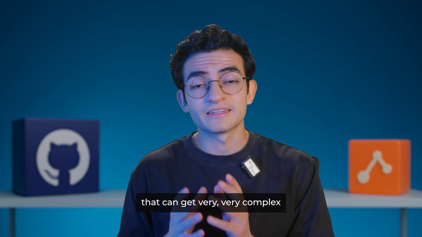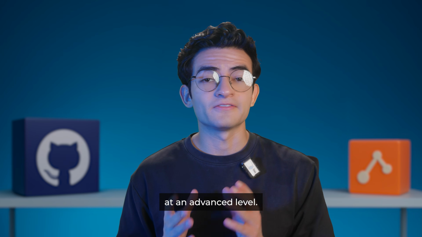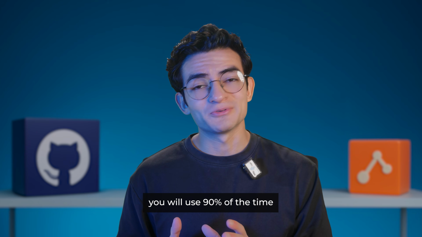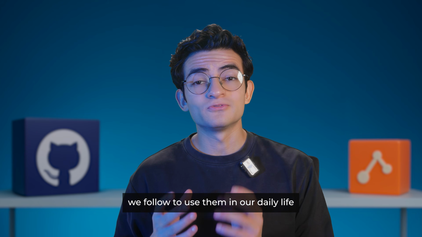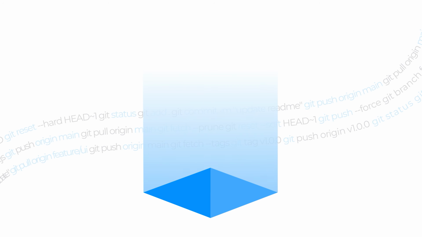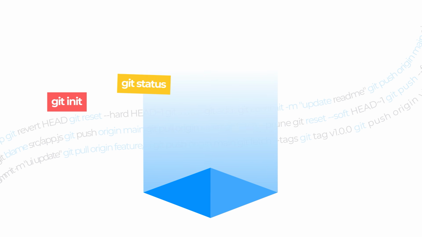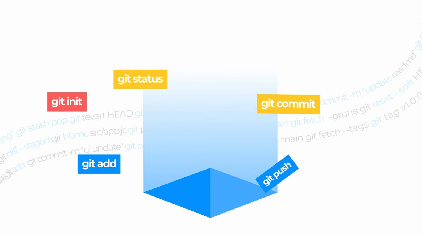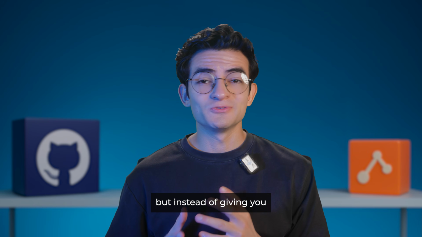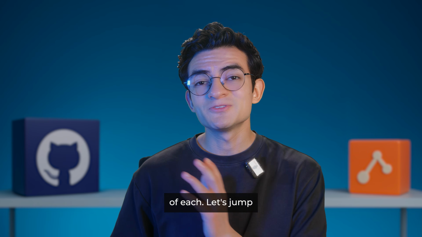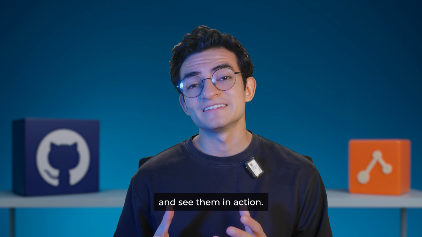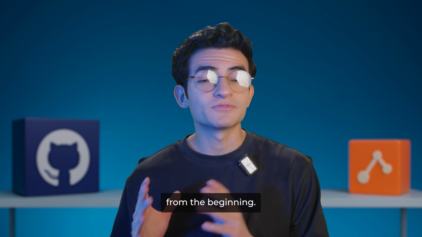Git is a tool that can get very complex at an advanced level. But right now, I'm going to show you the commands you will use 90% of the time, and the workflow we follow to use them in our daily life as engineers. Some of these commands are git init, git status, git add, git commit, git push, git pull, git branch, and git merge. But instead of giving you the boring explanation of each, let's jump back into the story of our friend and his broken login project and see them in action. How we should have done this from the beginning.